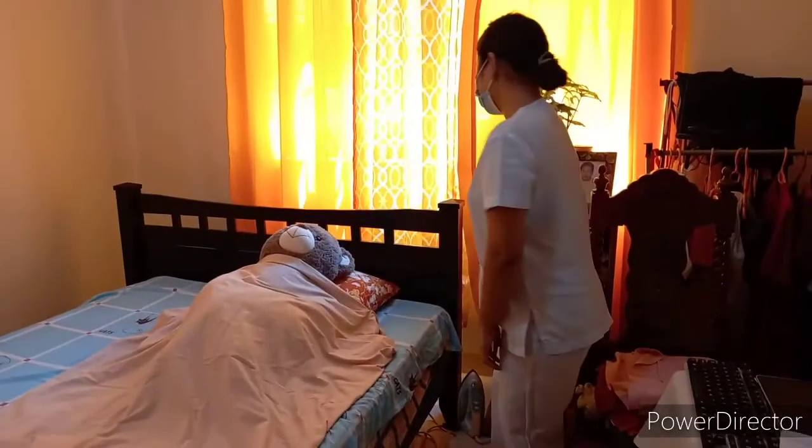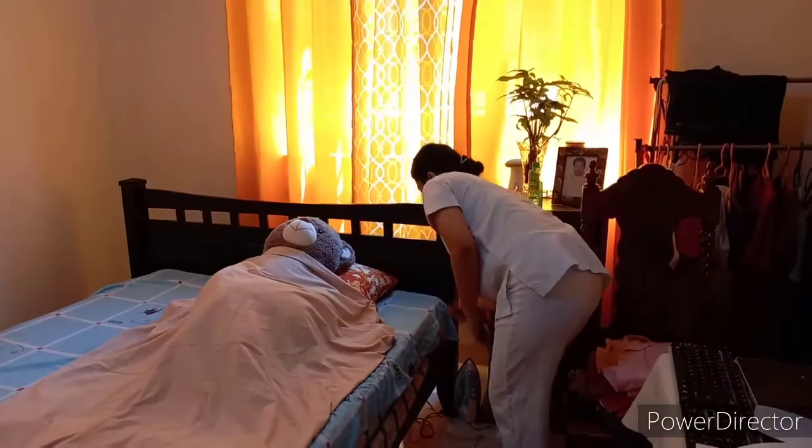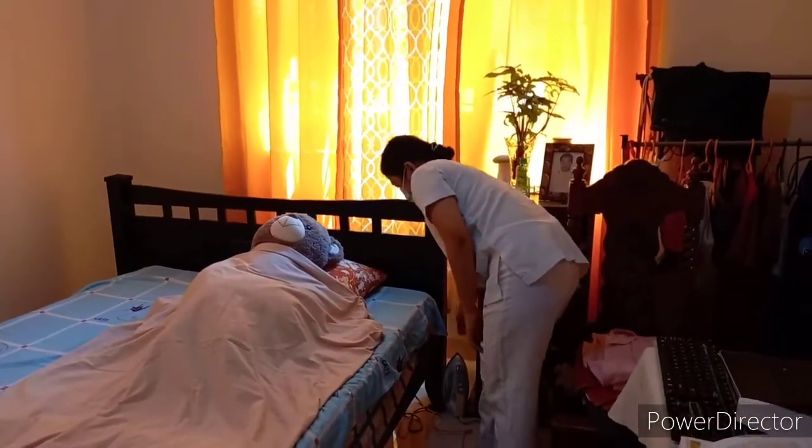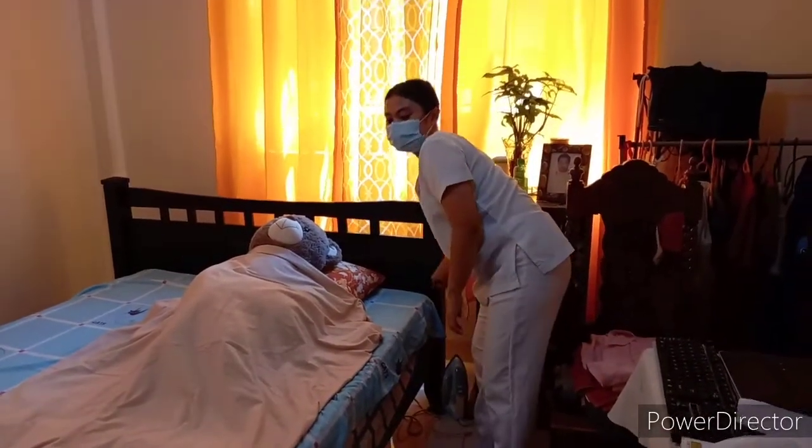Adjust the bed to a comfortable working height, usually elbow height of the caregiver. Having the bed at the proper height prevents back and muscle strain.